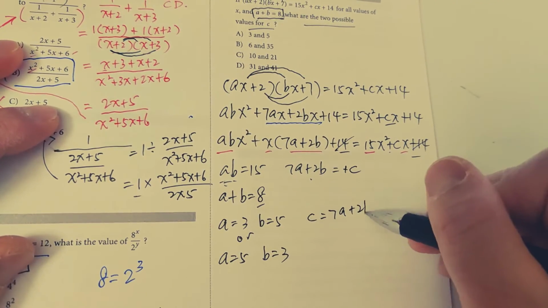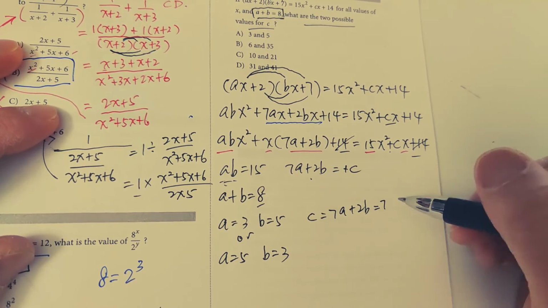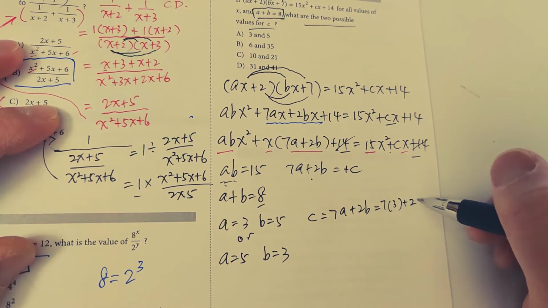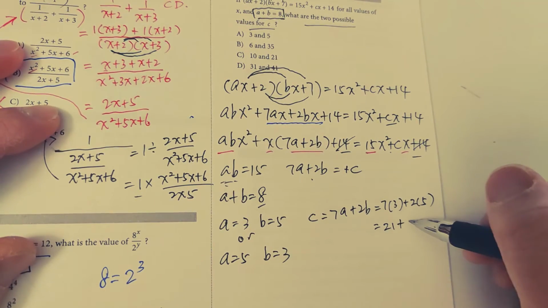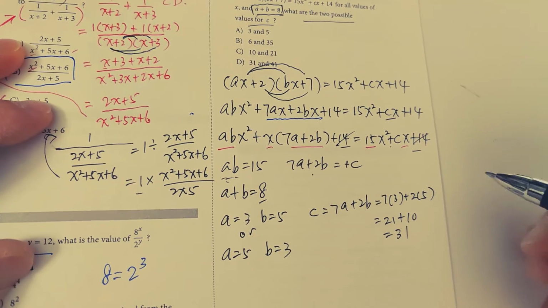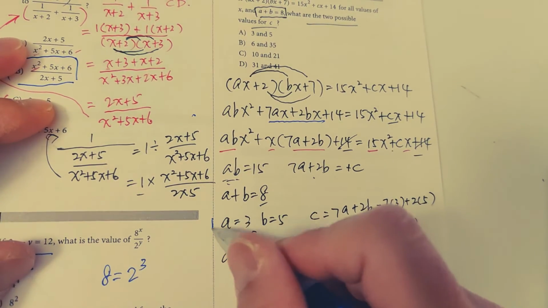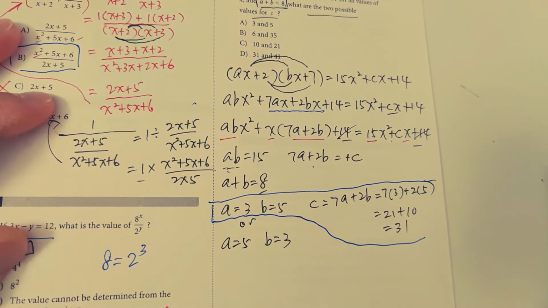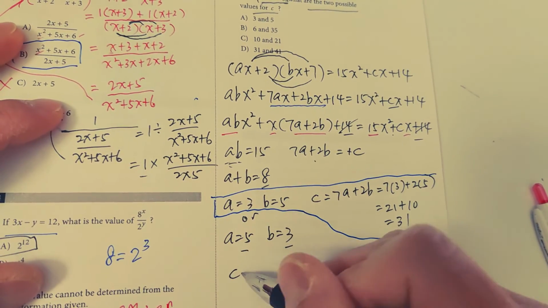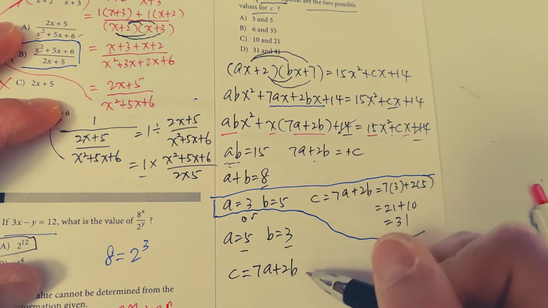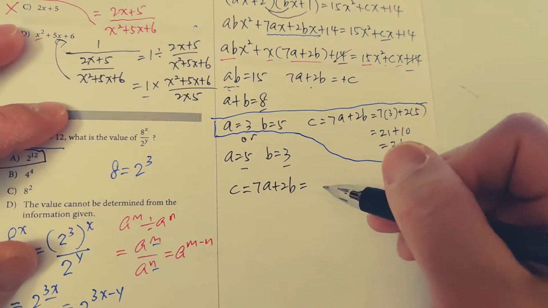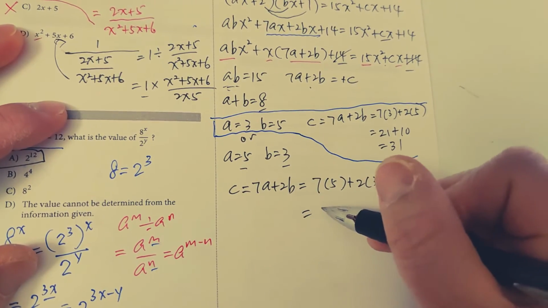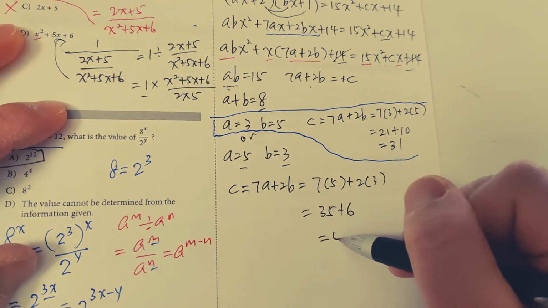7a plus 2b. Then it's going to be 7 times 3 plus 2 times 5. So 21 plus 10, you end up having 31. Okay, that is good for this. And if a is 5 and b is 3, then c would also be 7a plus 2b, and it's going to be 7 times 5 plus 2 times 3. So you're going to have 35 plus 6, you end up having 41.